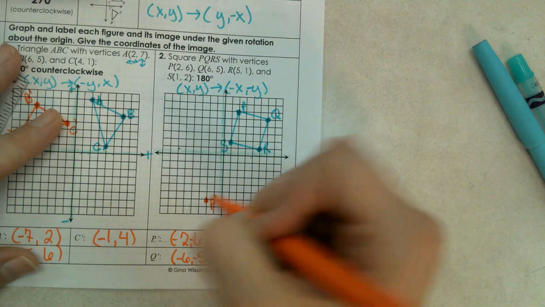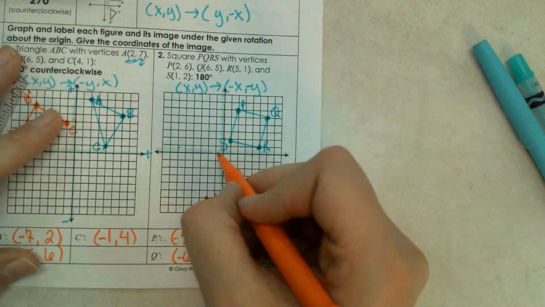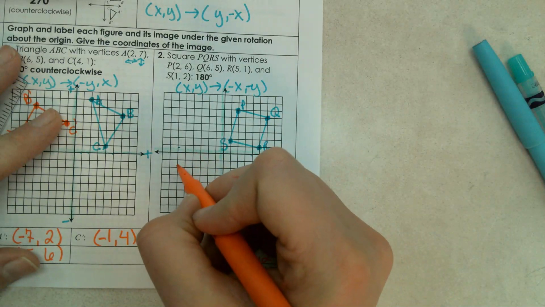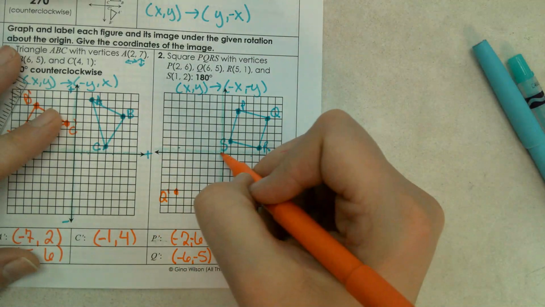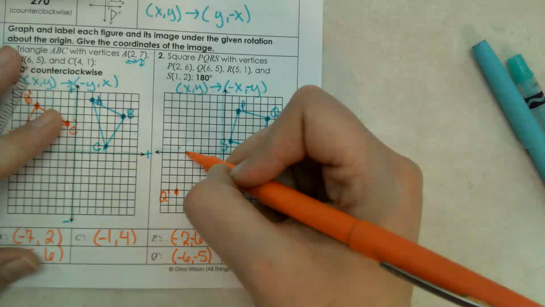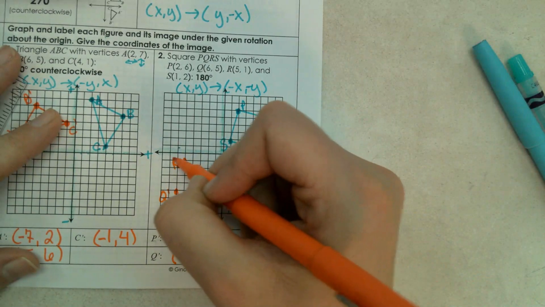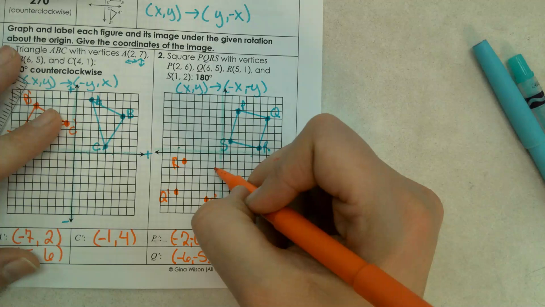P prime. -6. 1, 2, 3, 4, 5, 6. 1, 2, 3, 4, 5. There's my -5. Q prime. -5. 1, 2, 3, 4, 5. -1. R prime. And -1, 2.